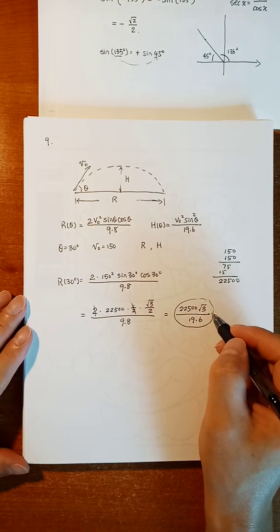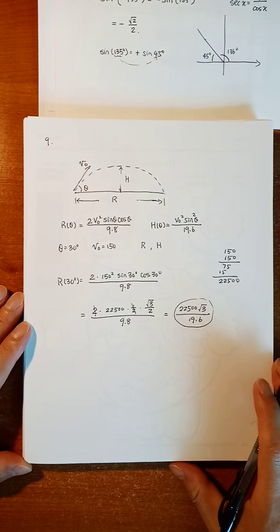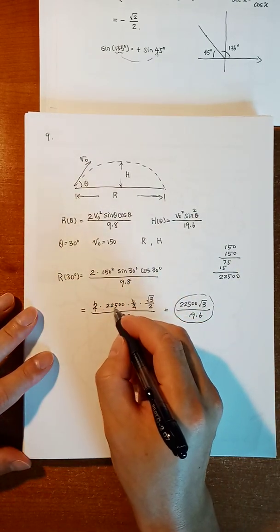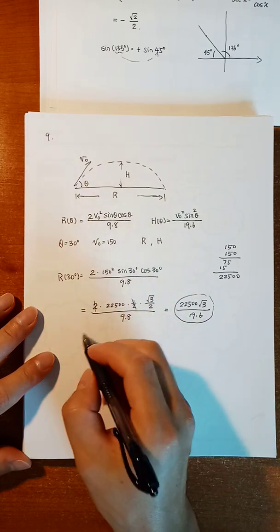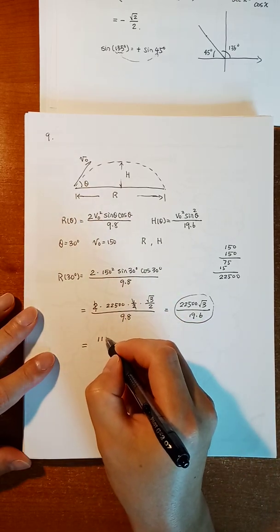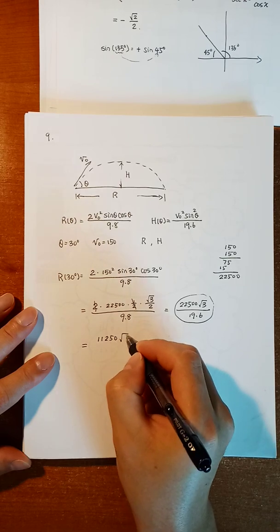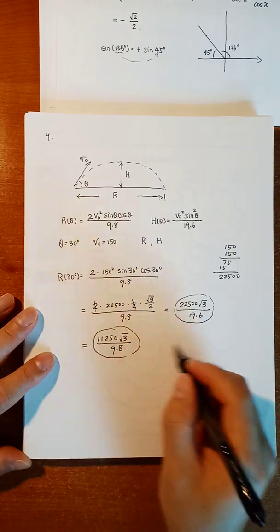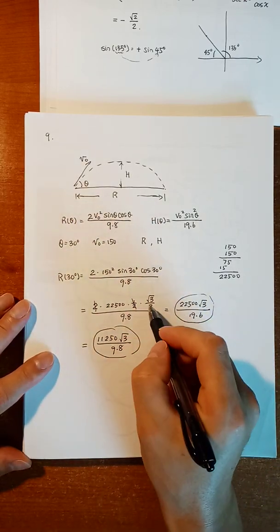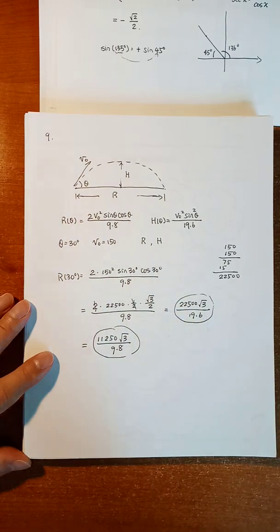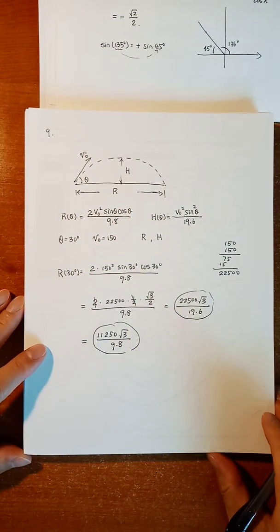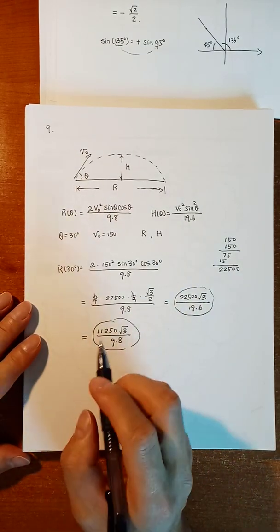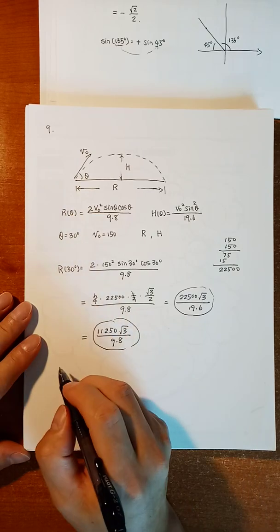Don't simplify it. Don't use calculator. It's not allowed. If you really cancel this 2 with this 22500, it is 11250. It's also good. So this is also a good answer. Doesn't matter which one you choose, but don't put 1/2 here. That looks a little bit ugly. And don't use calculator. All right, okay, so this is R of 30 degrees.